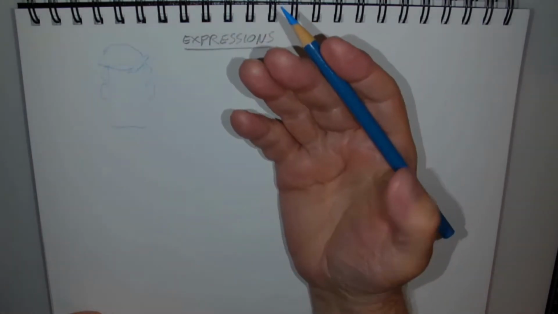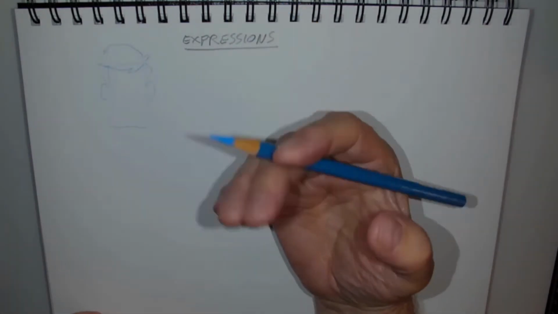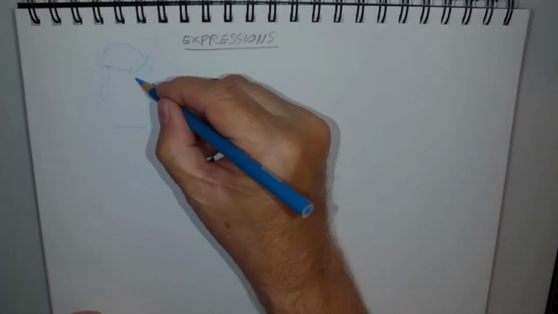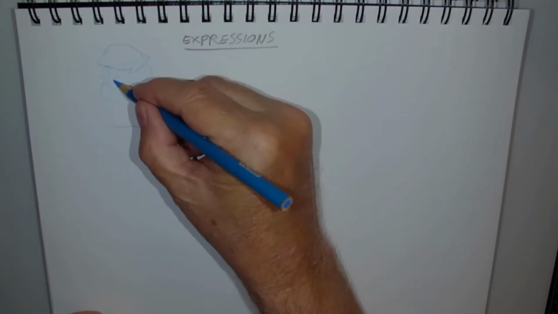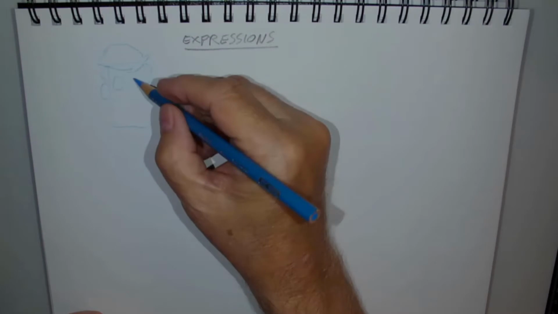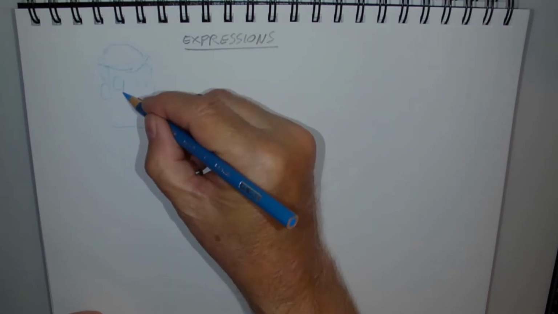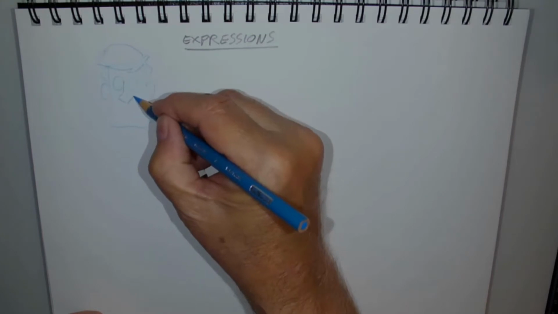But what's going to be different is what we've been doing so far is dots for eyes. So to get expression, get more out of the character, I am going to be using circles or ellipses to kind of give that character look. They're not quite centered here, and the nose I'm going to give a little bit more shape to.